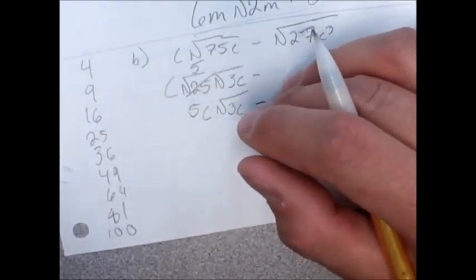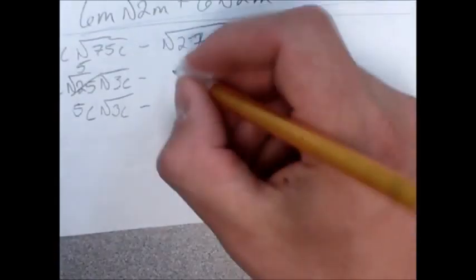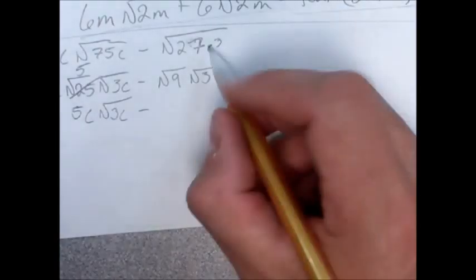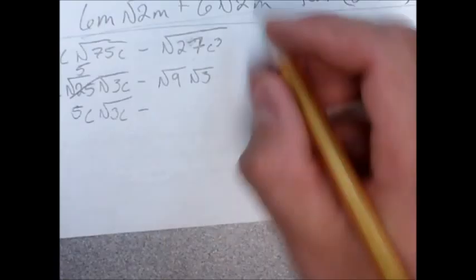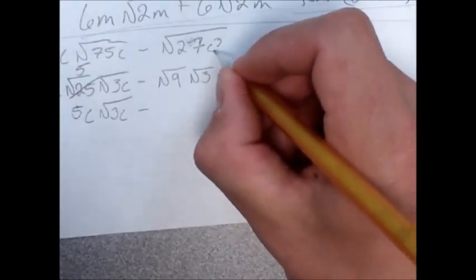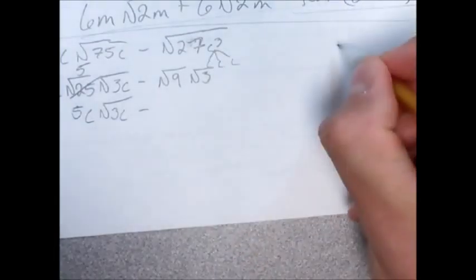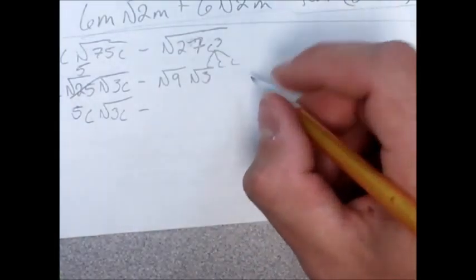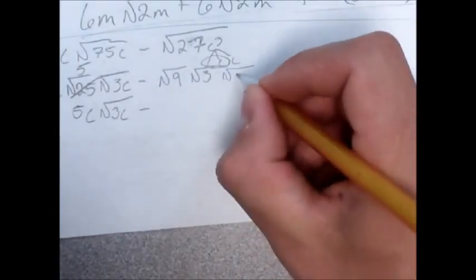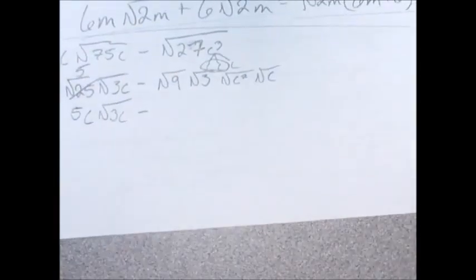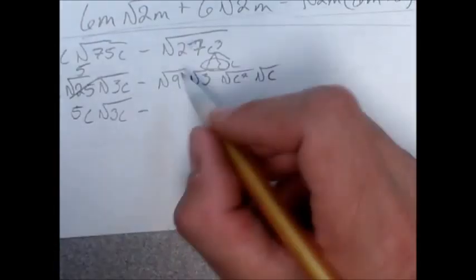What is it, Maddie? 9. So I can separate it into square root of 9 and square root of 3, right? Now here's the piece that's a little more tricky. I also need to get rid of this C to the third. There are 2 C's there, so I can get rid of a C squared. So I'm going to rewrite it as square root of C squared and the square root of C. So now I've broken this up into this big piece, and I don't really feel like it's necessary if you know what you're doing.